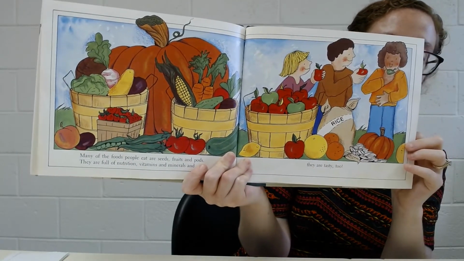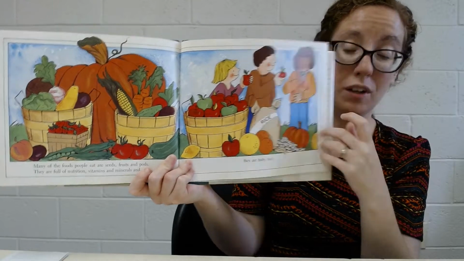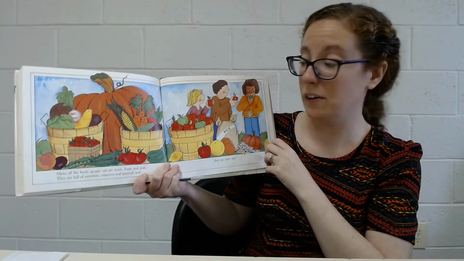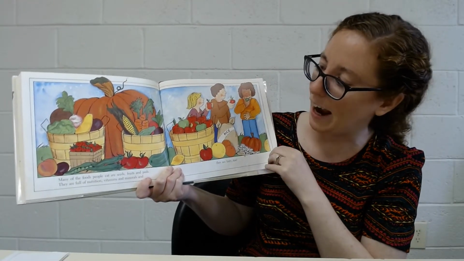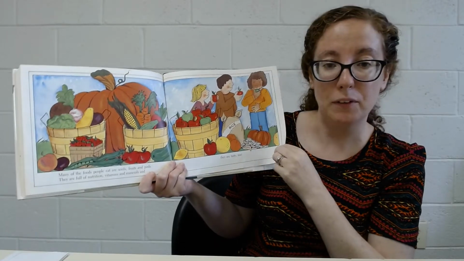So these are all different things, and you can actually buy a lot of these seeds in stores, like pumpkin seeds and carrot seeds, and seeds for apples too.